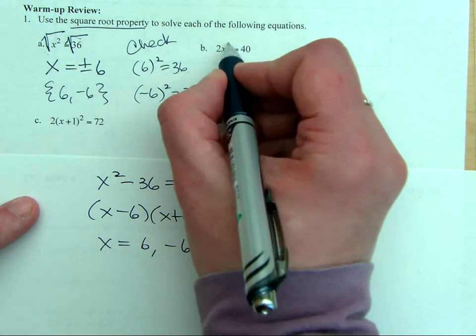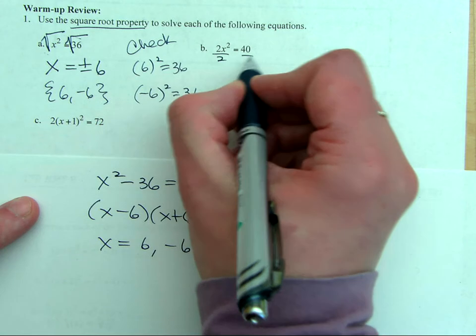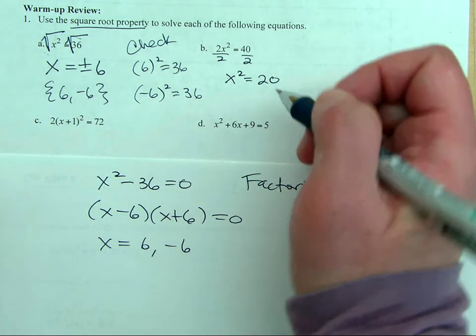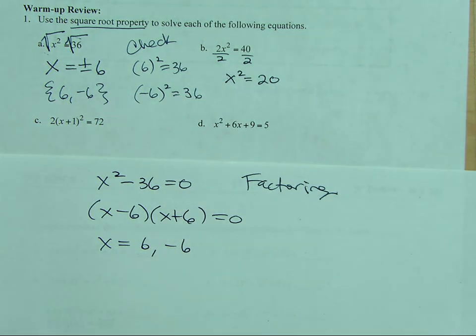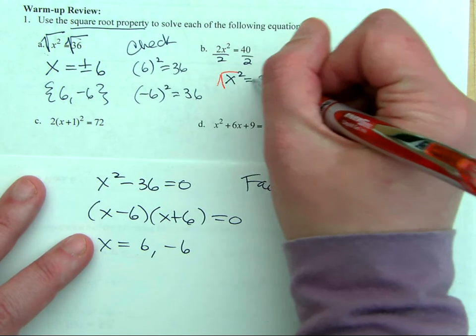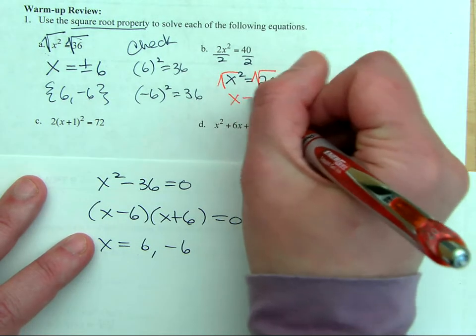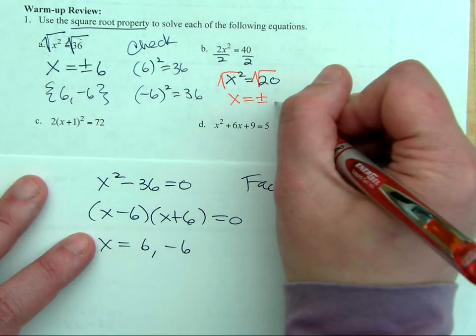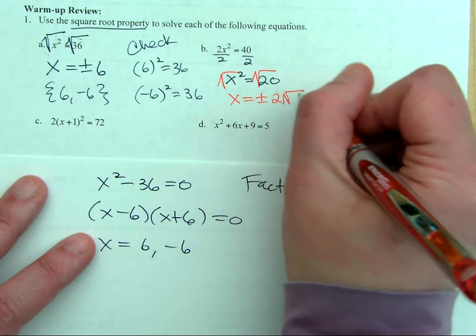Okay, what could we do before we got ready to take the square root here? Yeah, you can isolate the x squared. So you can divide both sides by 2. You get x squared equals 20. And then to solve that using the square root, we can undo the square by taking the square root, right? So you take the square root of both sides. You get x equals, don't forget the plus or minus, and then the square root of 20 is the same thing as 2 radical 5.